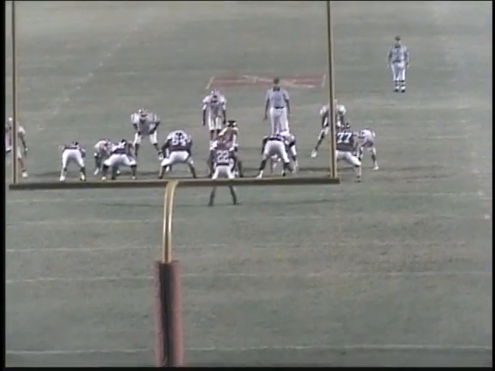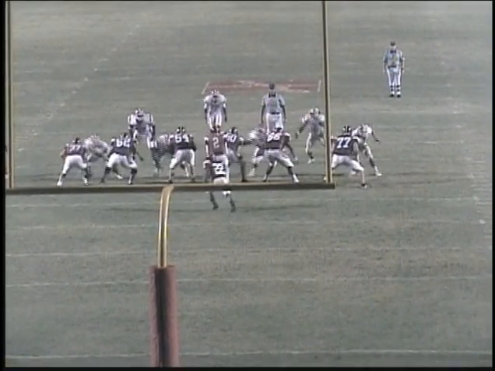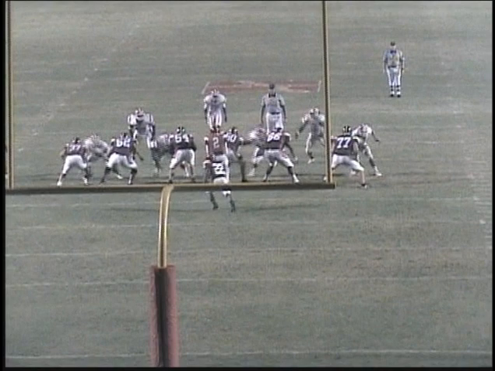Here's the back shot of it. We used a Ricky call here, which means all the offensive linemen are sliding to the gap to the right. The running back's over the top.